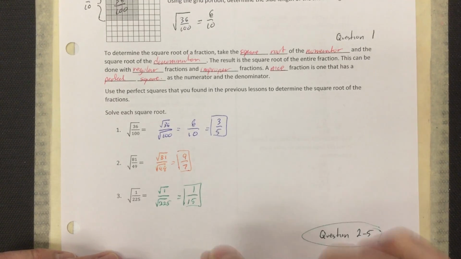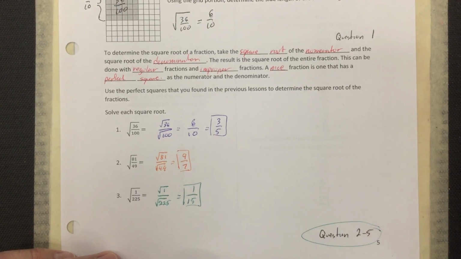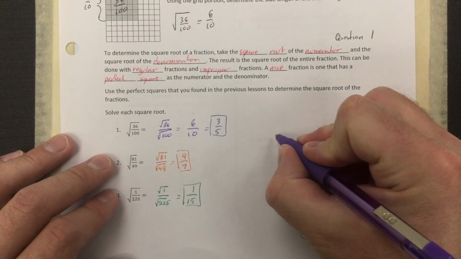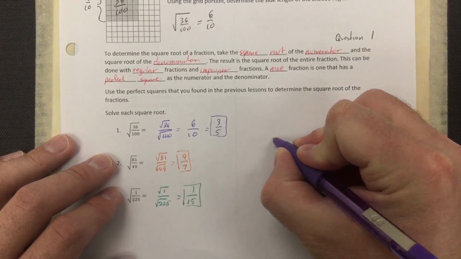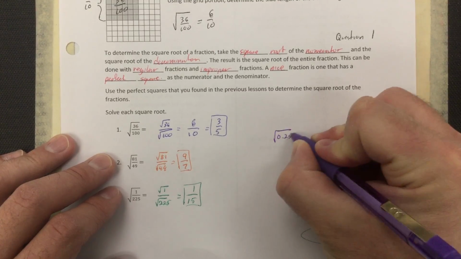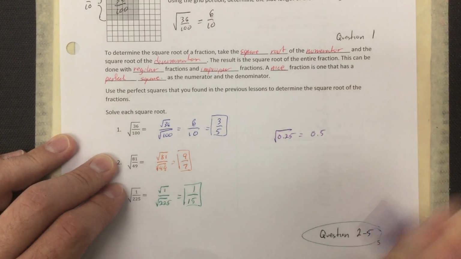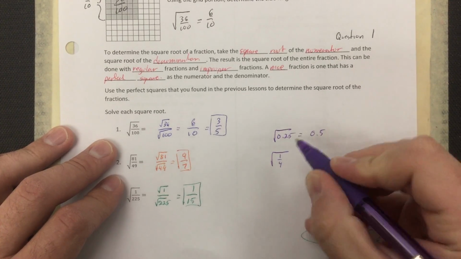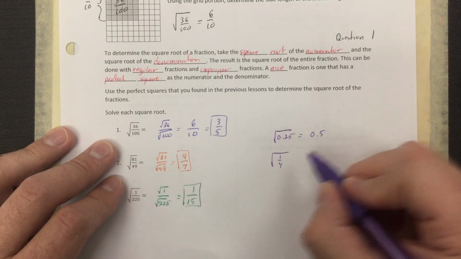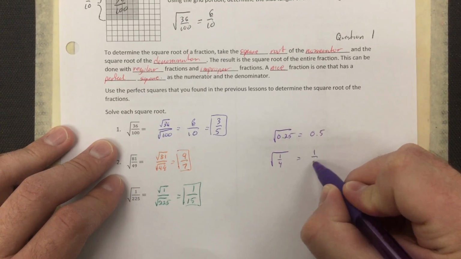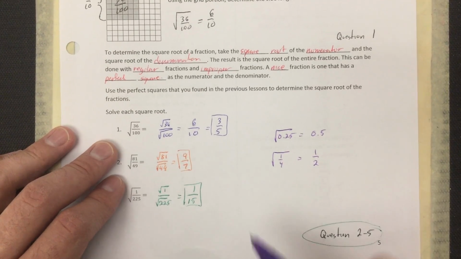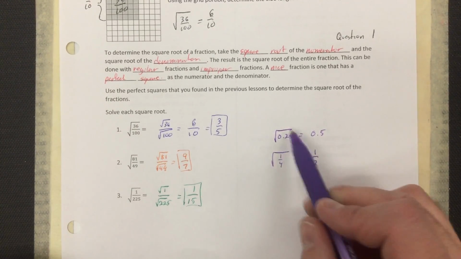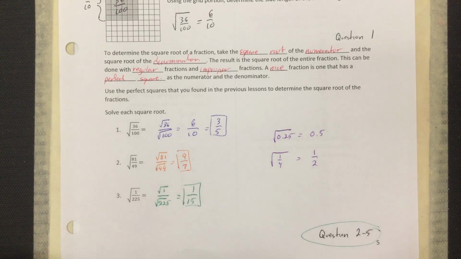This works the same as a decimal, and I'm just going to show you one quick example. This is off the cuff here. If we think of the example of the square root of 0.25 equals 0.5, which we did earlier, and the square root then of 1/4, which is the same as 0.25, is 1 over 2, which is the same as 0.5. So in fact, decimals and fractions give us exactly the same numbers if we're using the same values inside that square root.